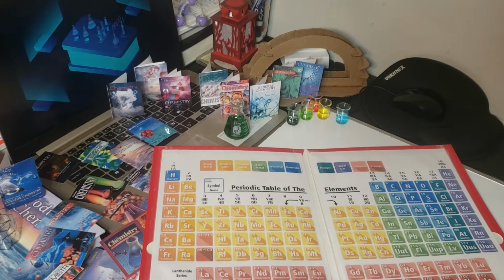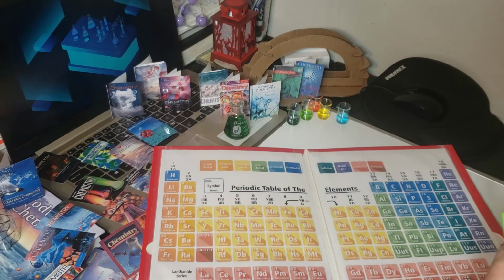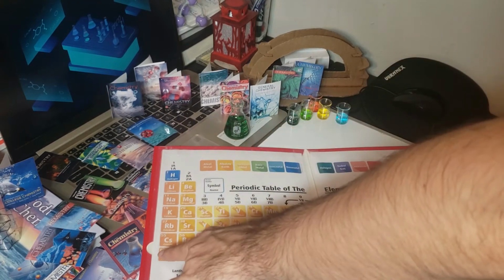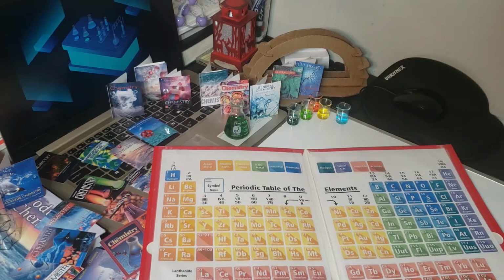Group 1 and group 2 elements tend to lose electrons. So they lose 1 electron, since they have one in their valence layer, as we know.